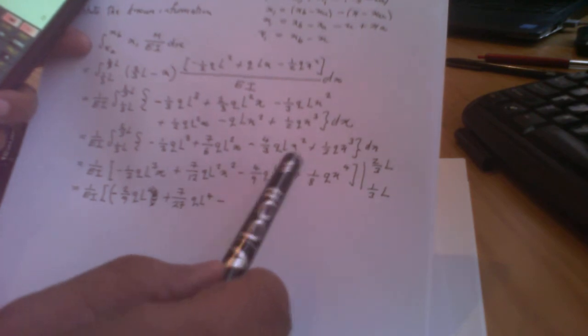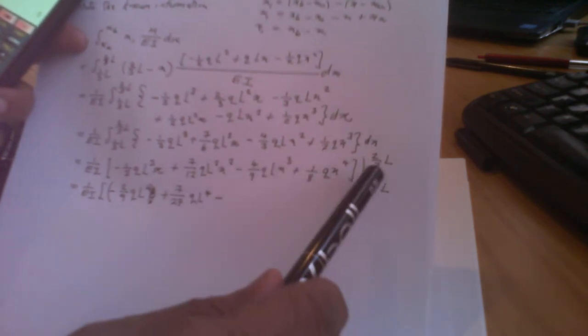Then I would put in minus 4 ninths QL x cubed, 2/3 L cubed.